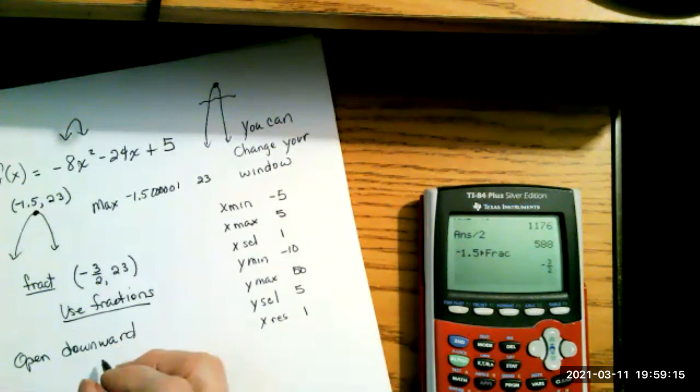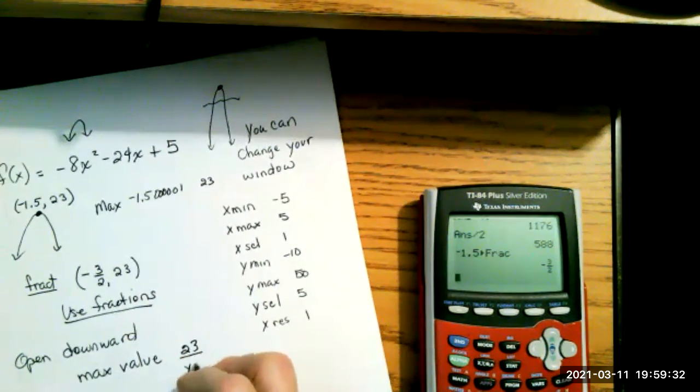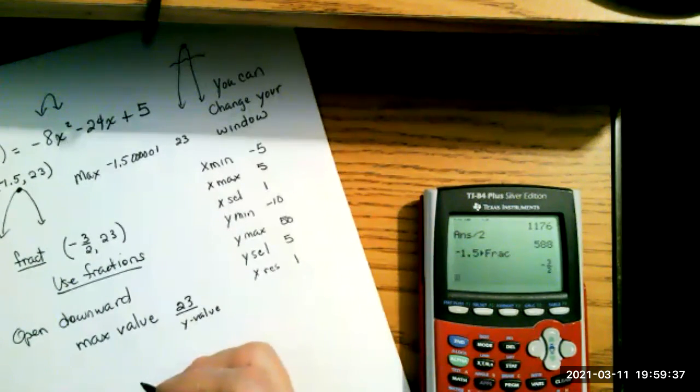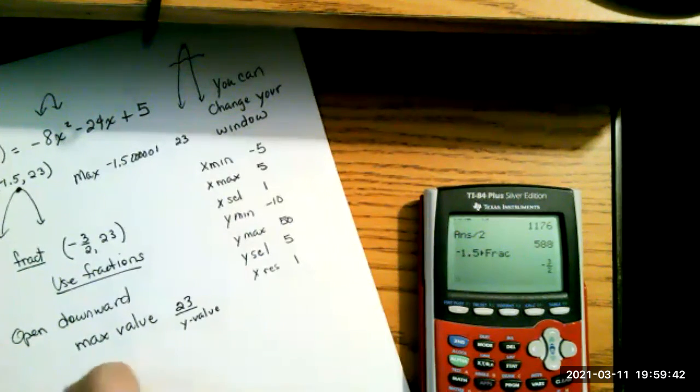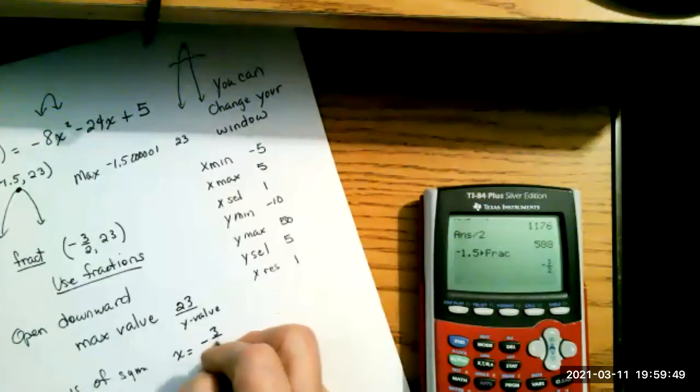And then it says, what is the maximum value? 23. Remember, on value, they're looking for the y value. Let's see if it asks for the axis of symmetry. The axis of symmetry would be x equals negative 3/2.